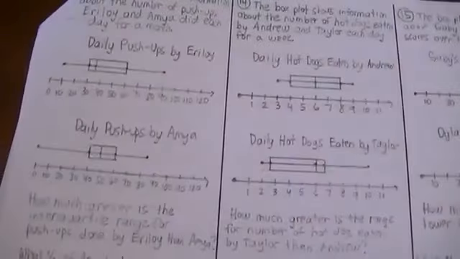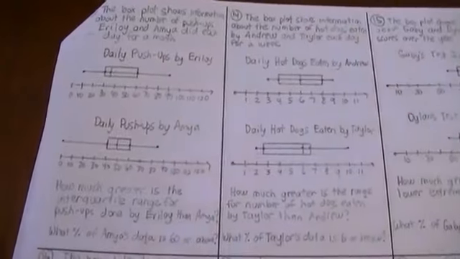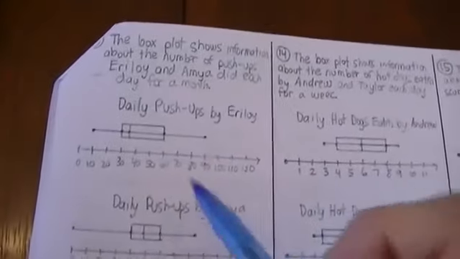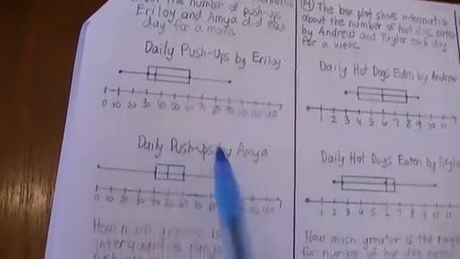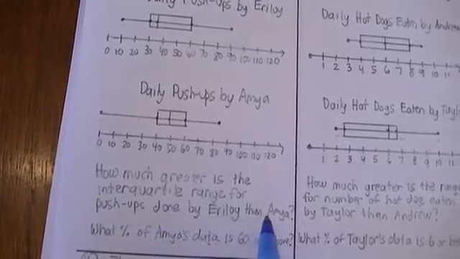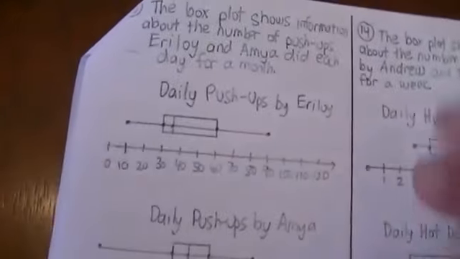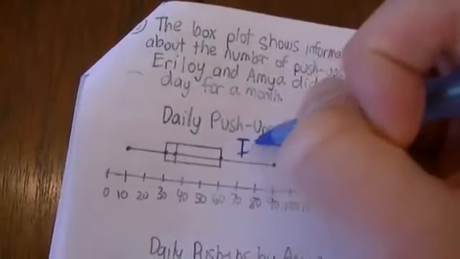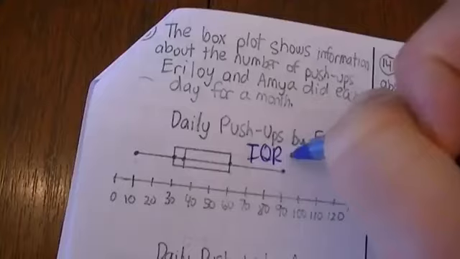Okay, the box plot shows information about the number of push-ups Erloy and Amaya did each day for a month. So here's Erloy's data, here's Amaya's. How much greater is the interquartile range for push-ups done by Erloy than Amaya? So let's go ahead and find the interquartile range. I'm going to abbreviate it IQR, because I don't have much room here.